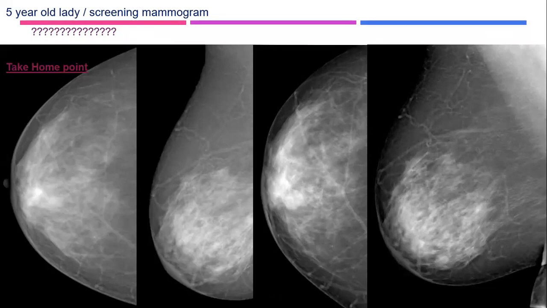The CC view shows a well circumscribed mass lesion in the retroareolar, medial part of the right breast. Would you appreciate it in the MLO?